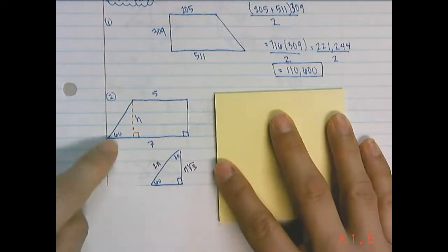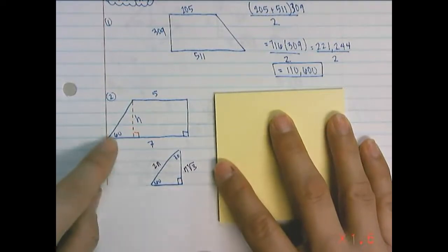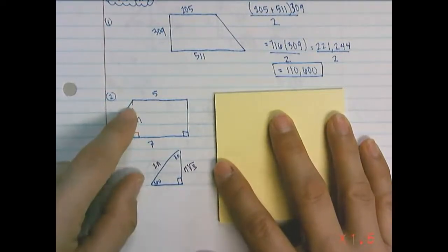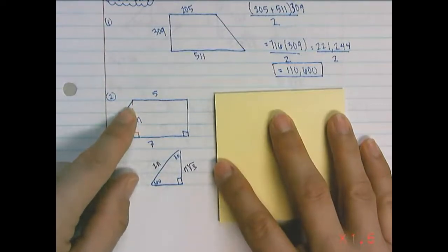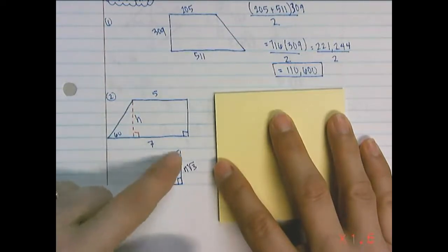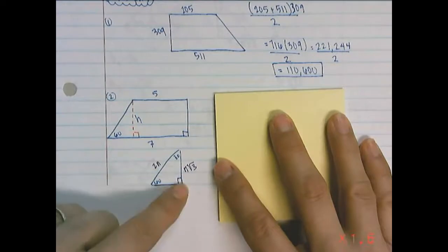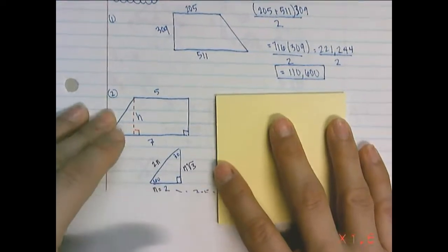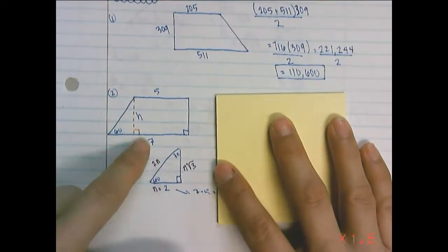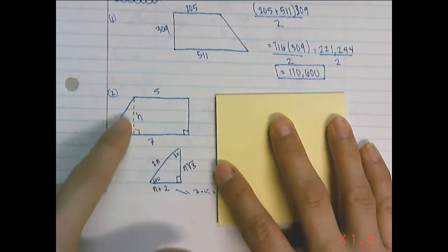All right, but I do know that this is 90 degrees and this is 60, which means that must be 30, and voila, I have a special right triangle, 30, 60, 90. All right, let's not forget that I can figure out all the sides.